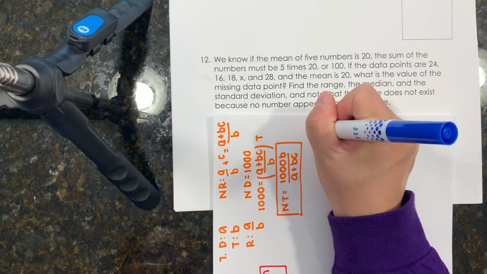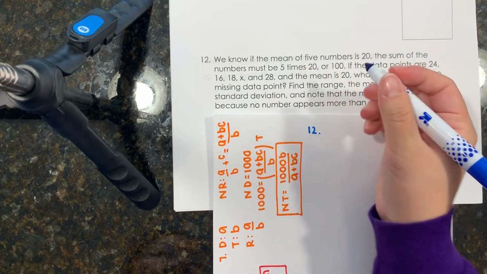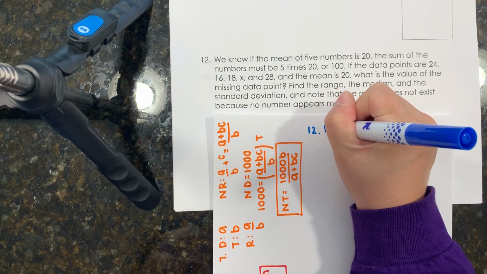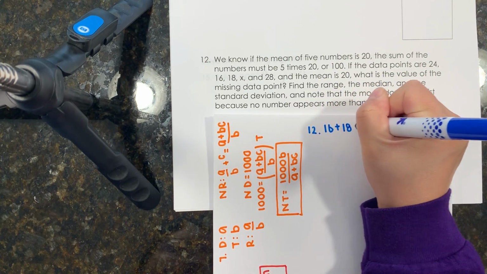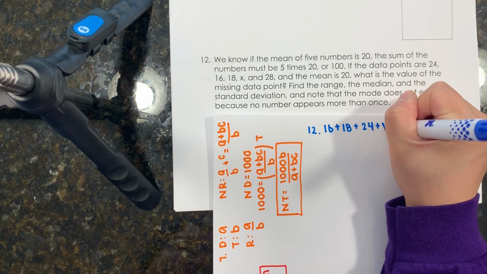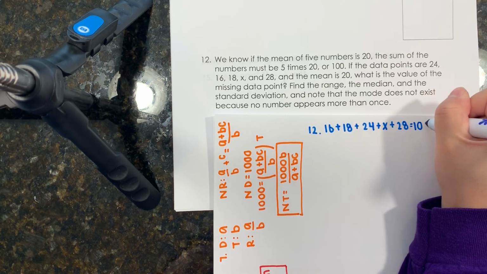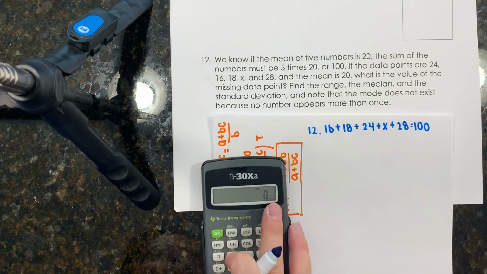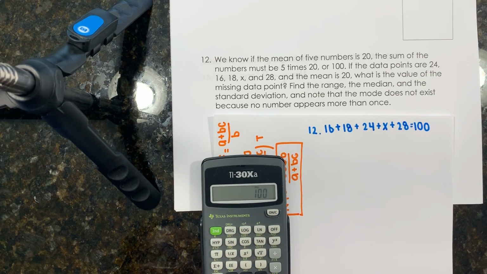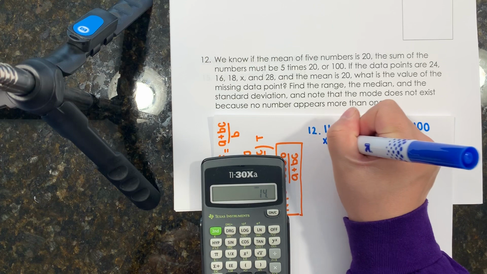So for number 12, it says that the sum of the numbers has to be 5 times 20 or 100. So that means 16 plus 18 plus 24 plus x plus 28 has to add up to 100, which means that 100 minus 28 minus 24 minus 16 minus 18, that means our x is going to be equal to 14.